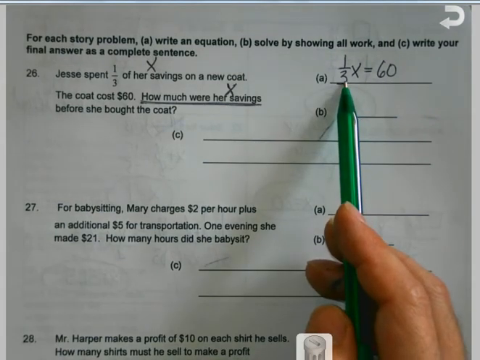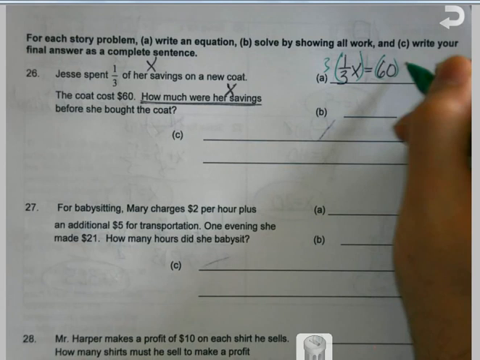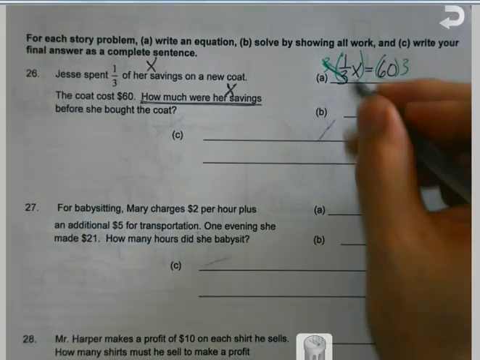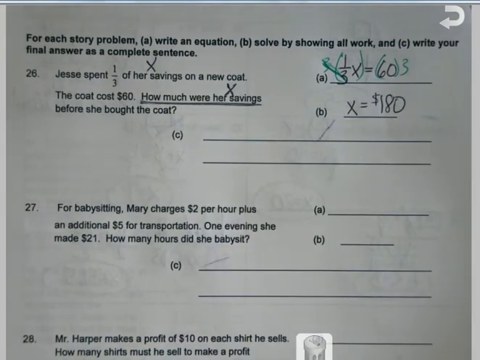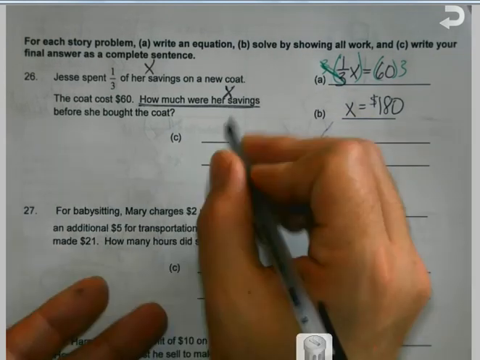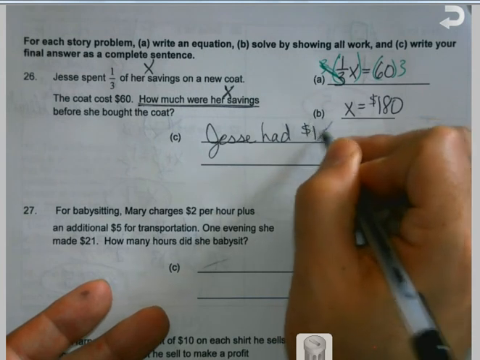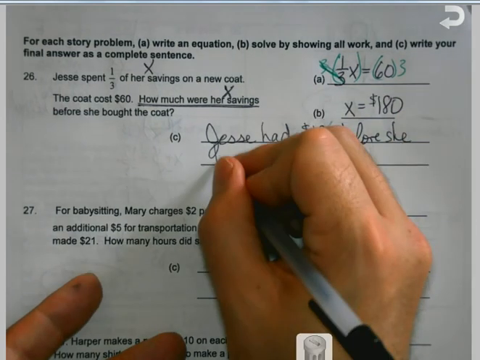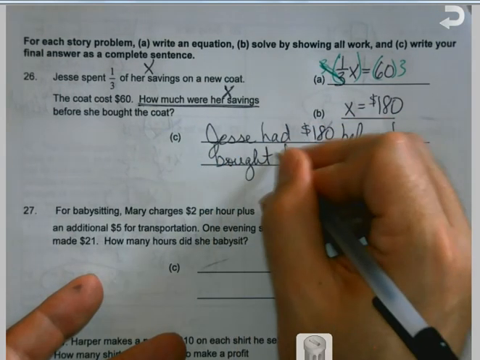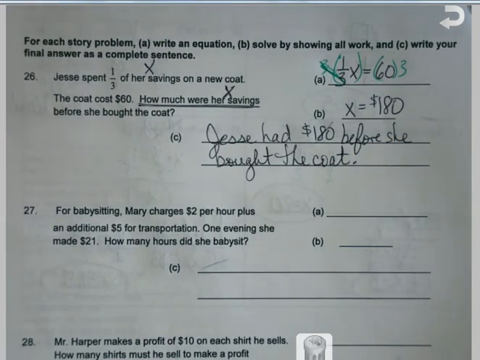How do I undo this? How do I undo this divide by 3? Multiply. And it's actually the only step I'm going to have to take, because 1x and x is the same thing, which tells me she had $180. So again, when I write my final answer, Jessie had $180 before she bought the coat. And that, again, not looking for a paragraph, just a sentence to explain what was going on.